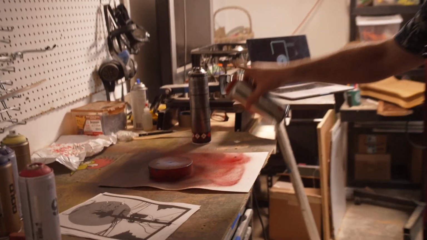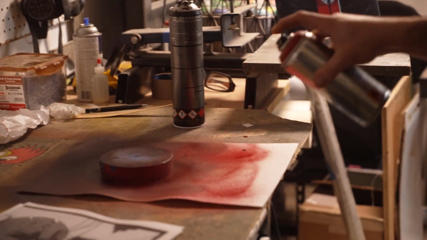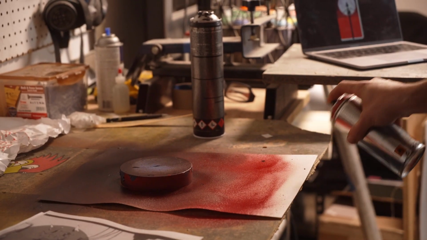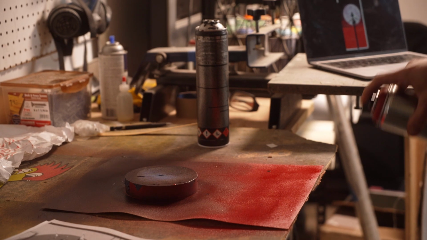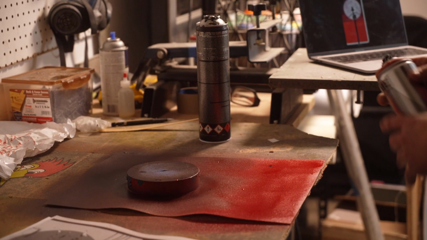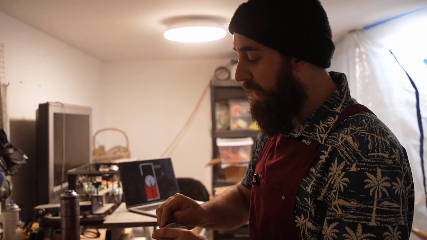The further away you pull your can, the more we're gonna be dusting rather than painting hard, heavy colors. So practice going forward and back, adjusting the angle of your can as you go. And don't be afraid to experiment with different colors. Throw a little purple in, throw a little pink in. Paint, you can always add more if you don't like what you've done.